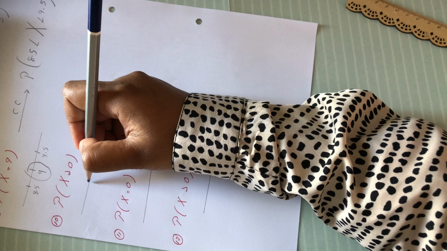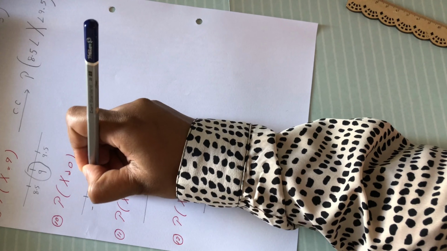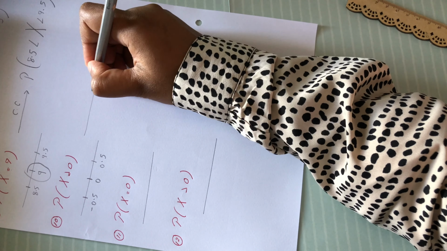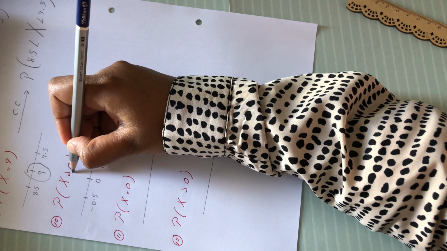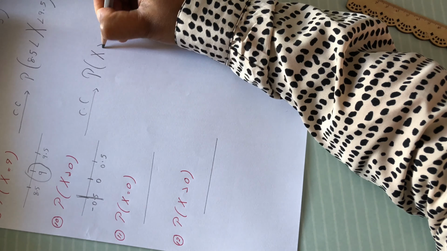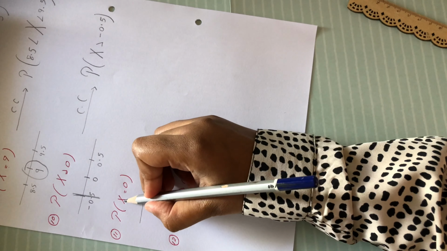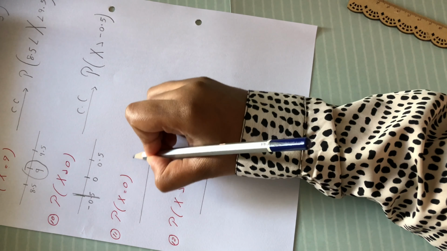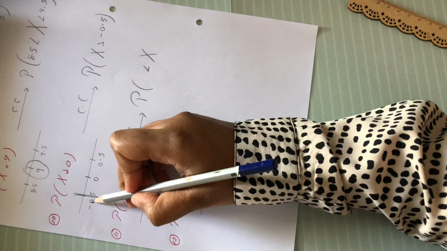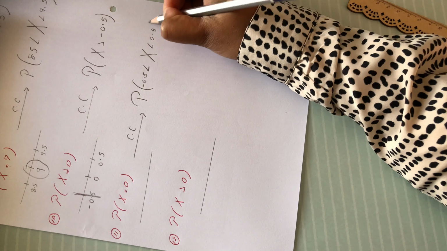Next is greater than or equal to 0. So 0, we have negative 0.5 and 0.5. Performing continuity correction, where here 0 should be included. So we're going to have the probability of x is greater than negative 0.5. Here we have x equals 0. So directly we're going to have probability of x lies between negative 0.5 and 0.5.